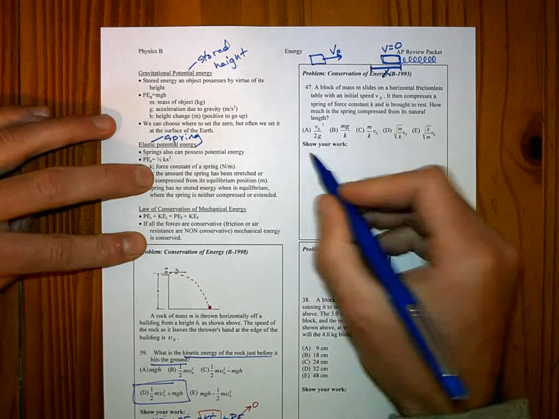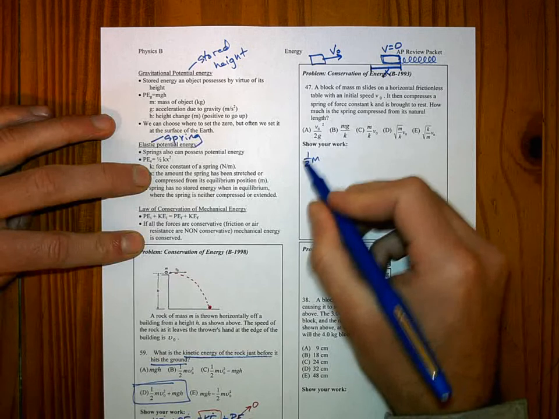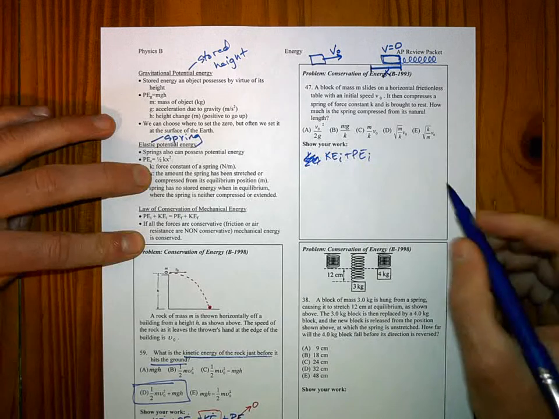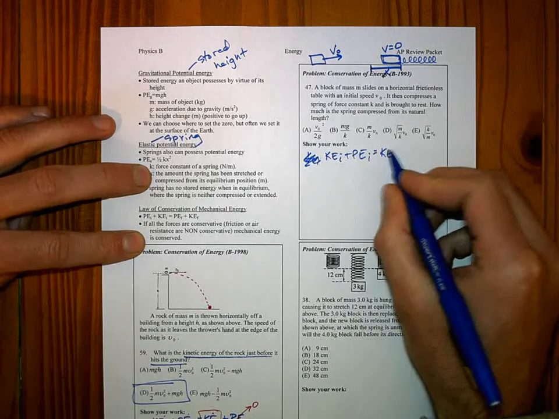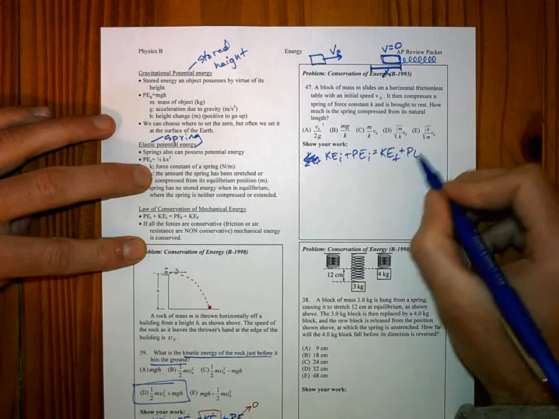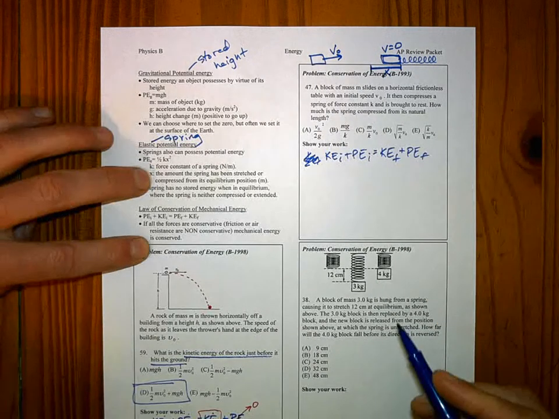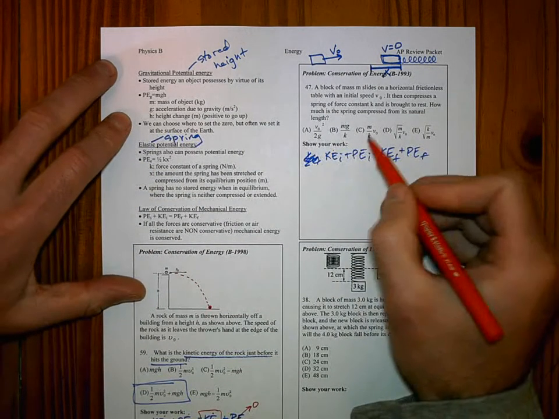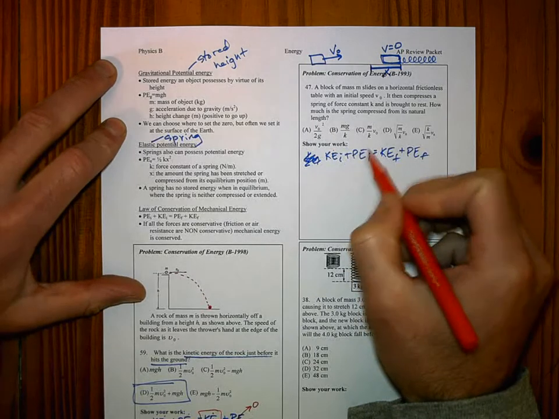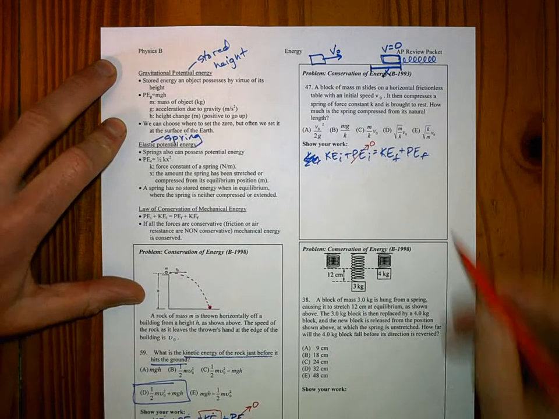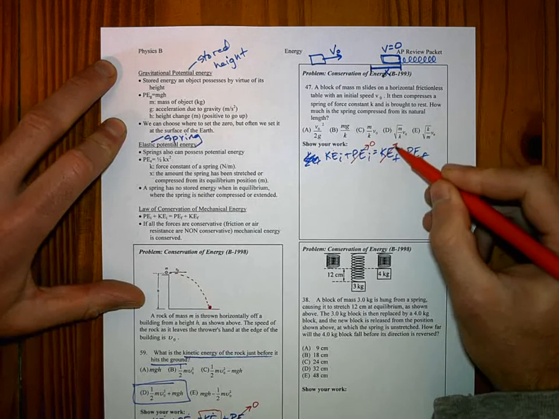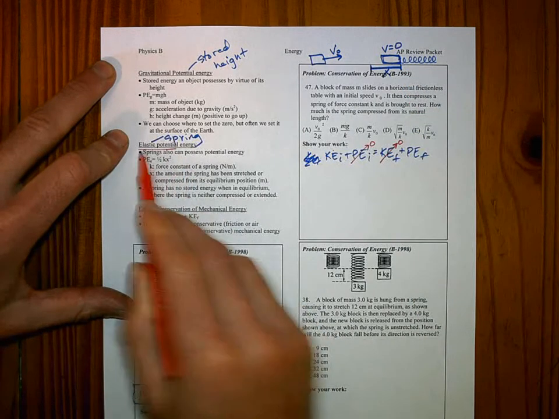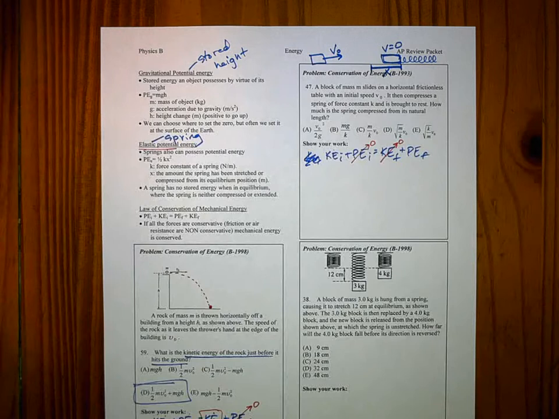So we set up conservation of energy: kinetic energy initial plus potential energy initial equals kinetic final plus potential final. At the beginning of the problem, it's moving, so it has kinetic. There's no compressed spring yet, and there's no height, so I can cross that out. At the end, it comes to a stop, so I have no kinetic. And now we have energy stored in a spring, elastic potential energy. So I do have potential energy here.